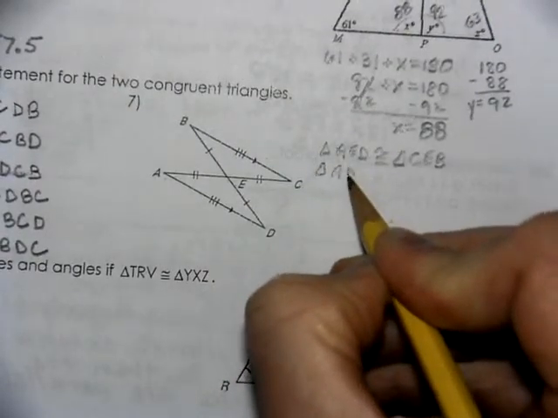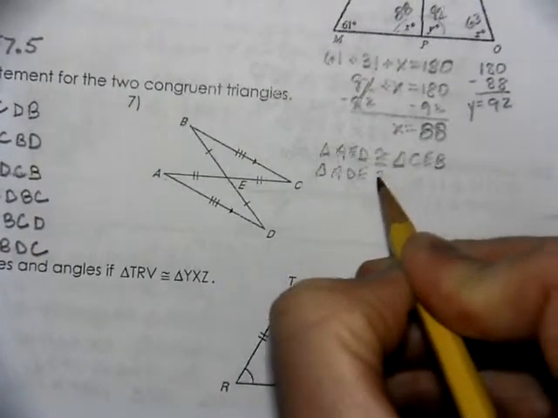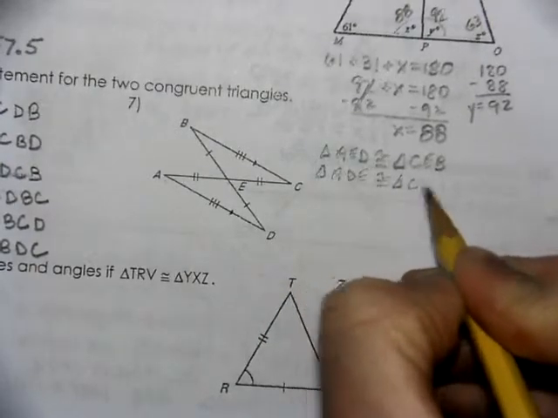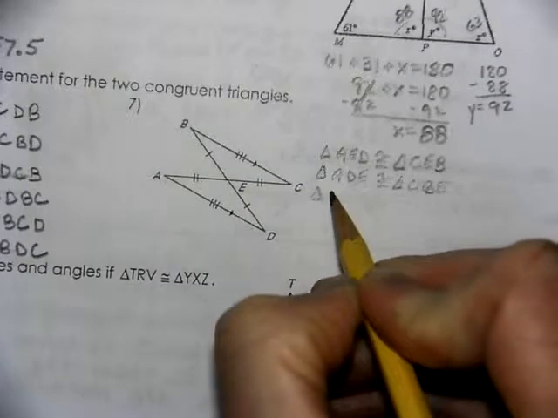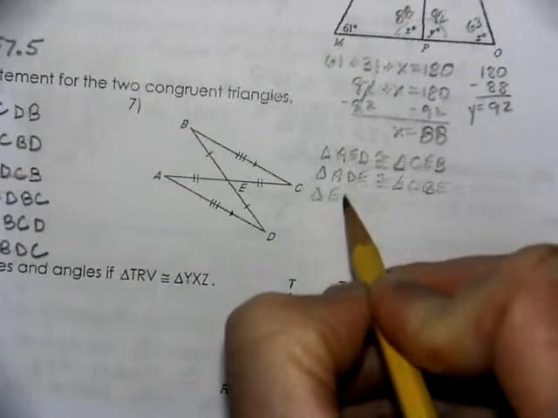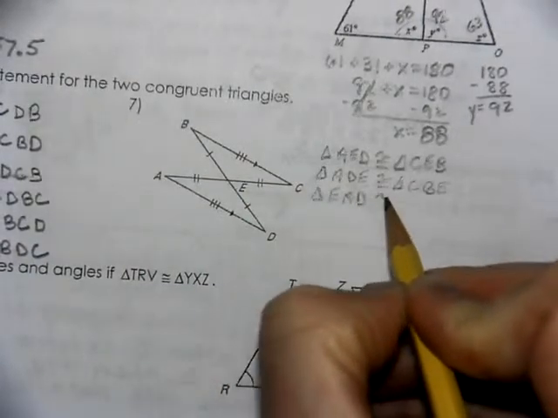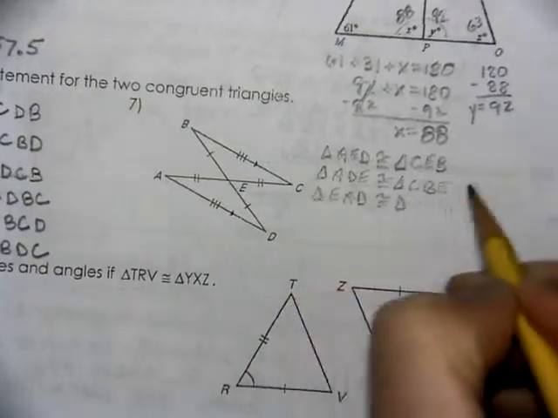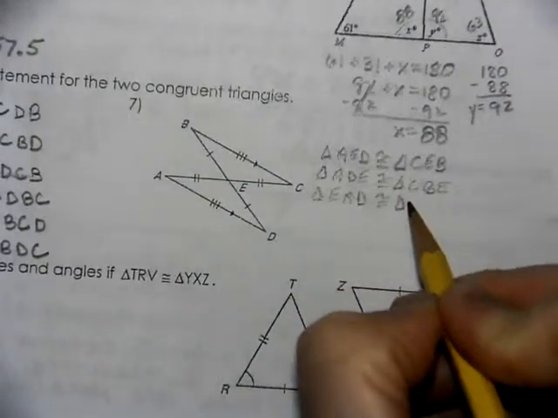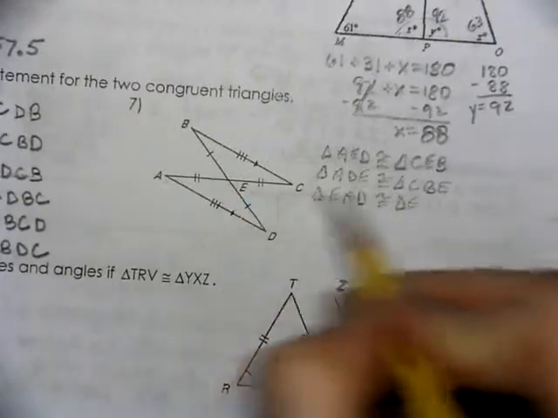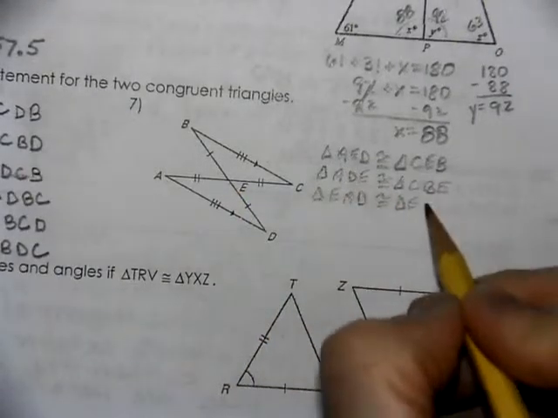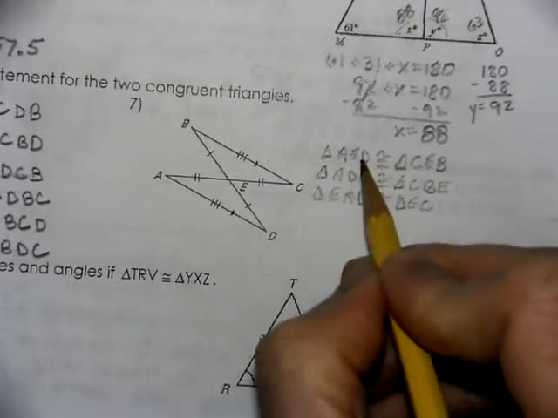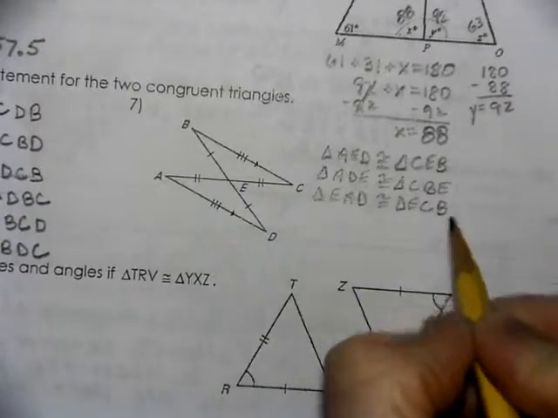So now I'm going to switch the letters of the E and the D, and that will switch the letters of the B and the E. I'll let the E come first. So the E goes with the E because those are the vertical spots. The A goes with the C, and the D goes with the B.